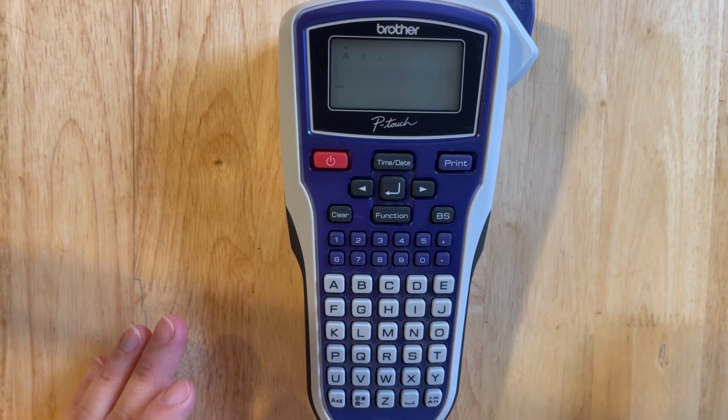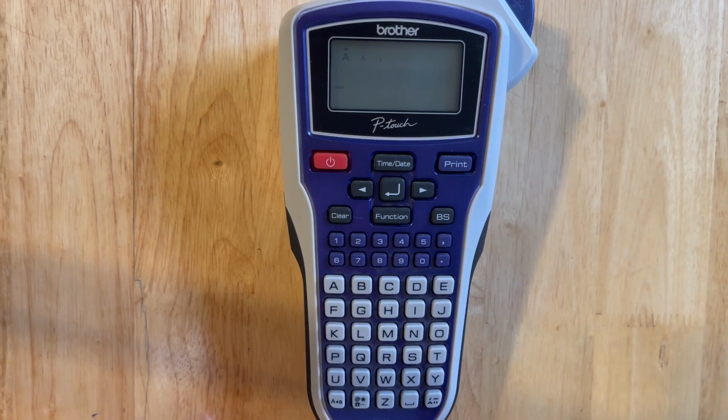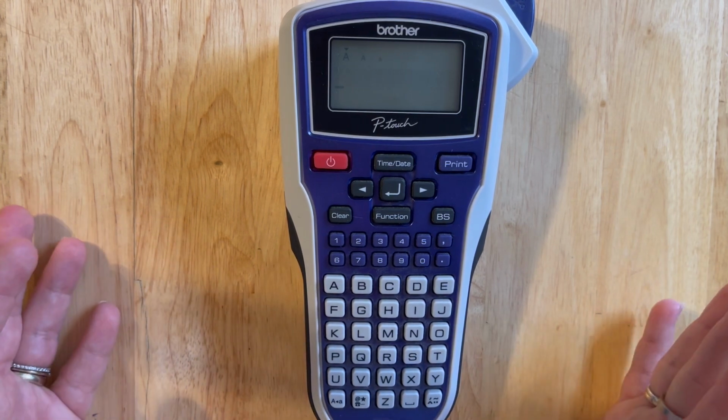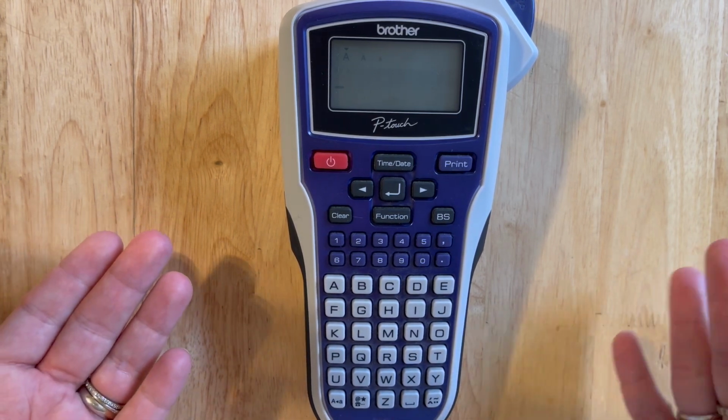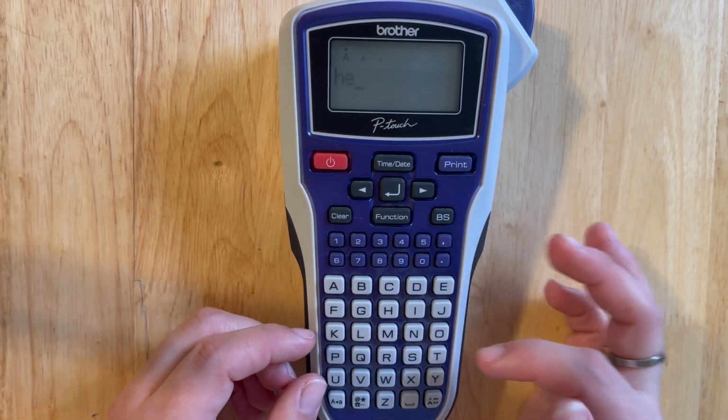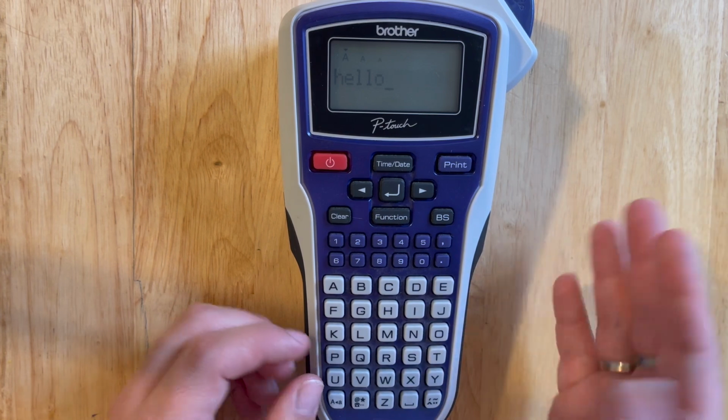When it comes to altering the text that you've put into your machine, this machine is pretty simple and it gives you just enough to be able to really personalize a label without being overwhelmed. So I'm going to use the word hello. I always go to this. It's super easy. But say let's start with the word hello.